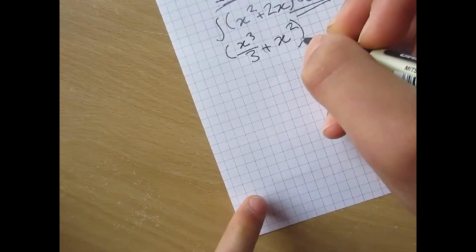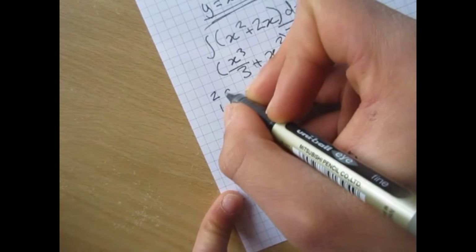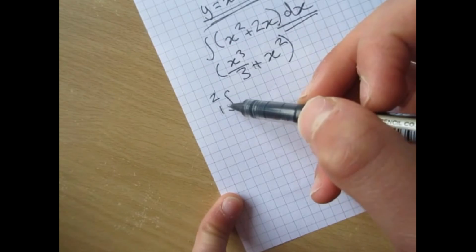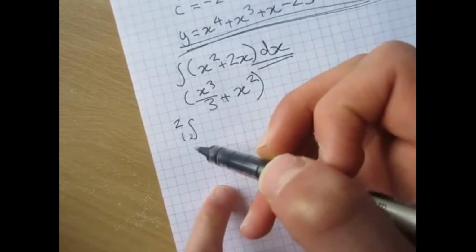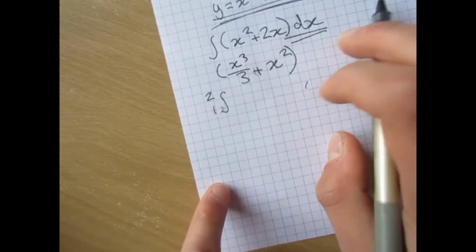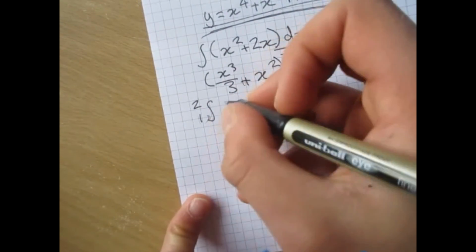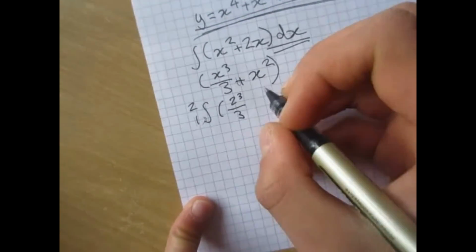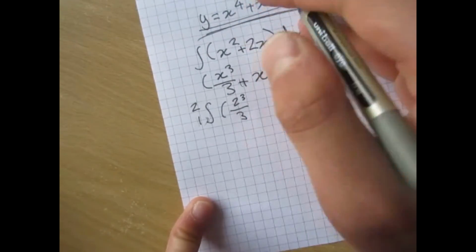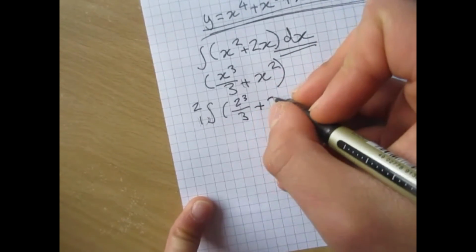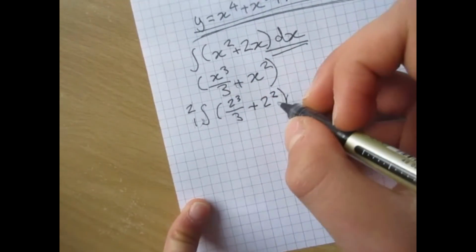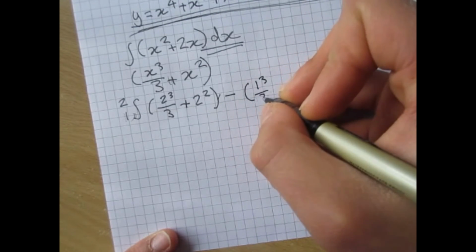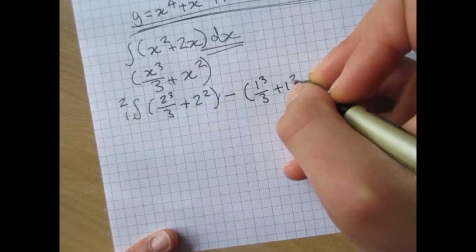Usually definite integrals have limits, so in this case we're going to use limits 2 and 1. So we want to find the area under the curve between x equals 2 and x equals 1. Okay, you're probably thinking this doesn't sound too hard. It's not. So we're going to do 2 cubed over 3 plus 2 squared, minus, because it's an area, we need to subtract the 1 cubed over 3 plus 1 squared. Excuse my camera rig, it's acting up.